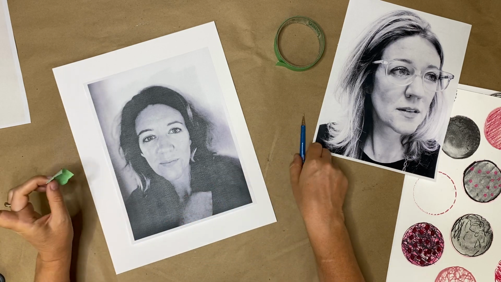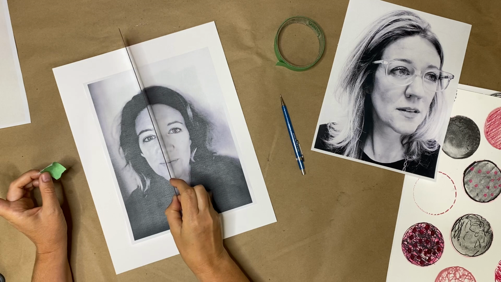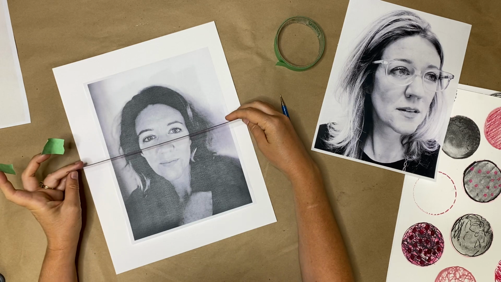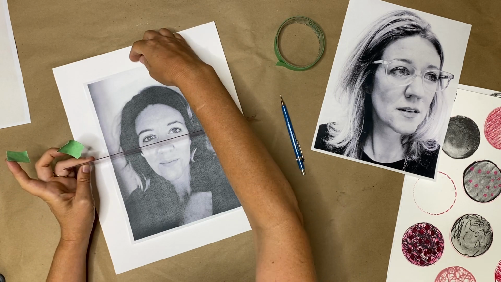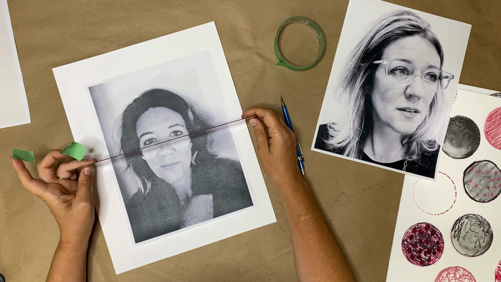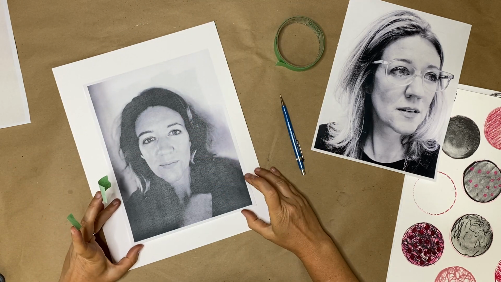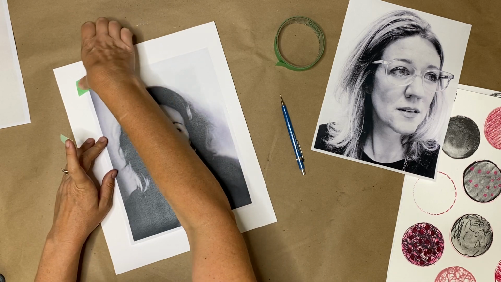I'm going to think about, if this is the center of the picture plane, vertical and horizontal, do I like where it's at? I think so. I think this is maybe the center. Maybe I'll move it down so my eyes are more in the middle. No, I liked it a little higher. Okay, tape it down.